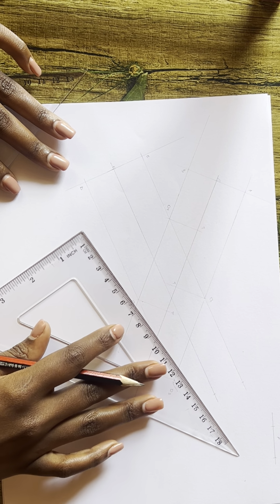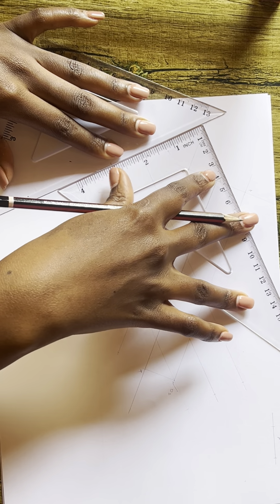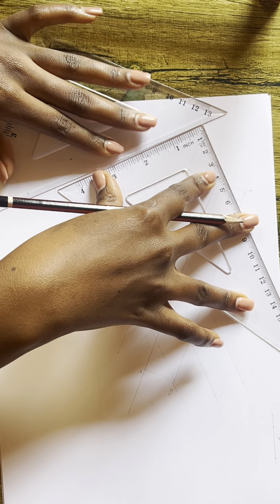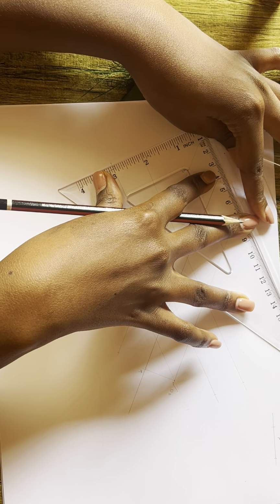Now there, must use squares, using my method of squares. Okay.